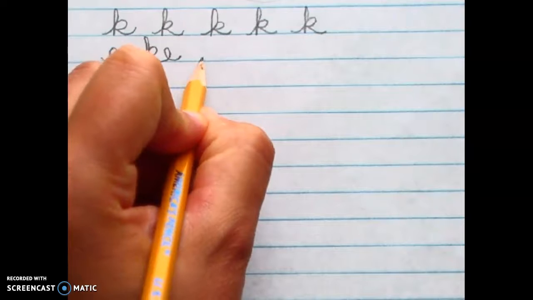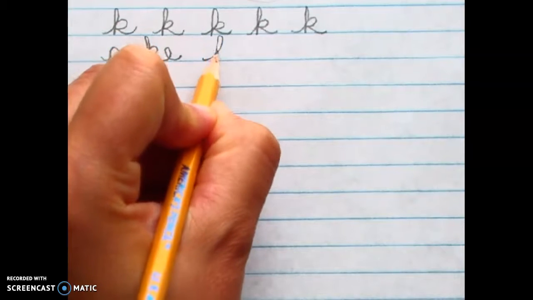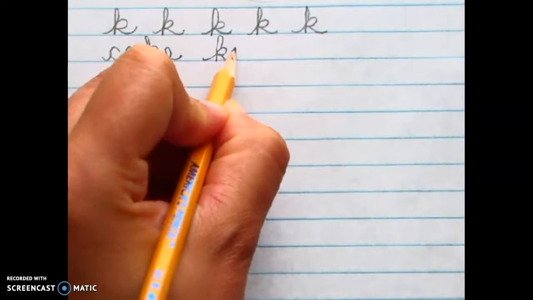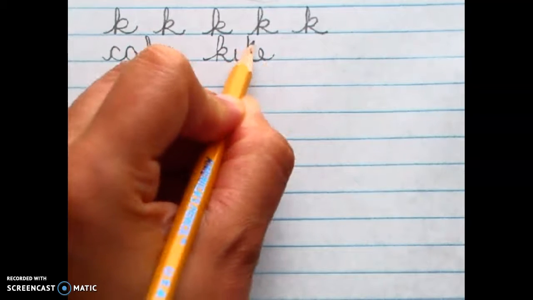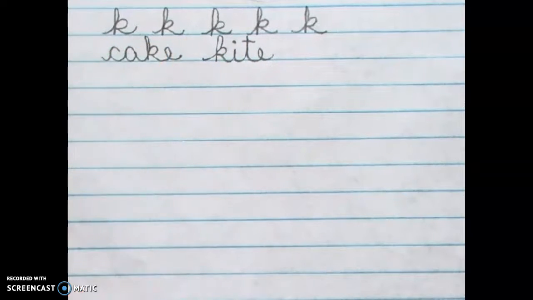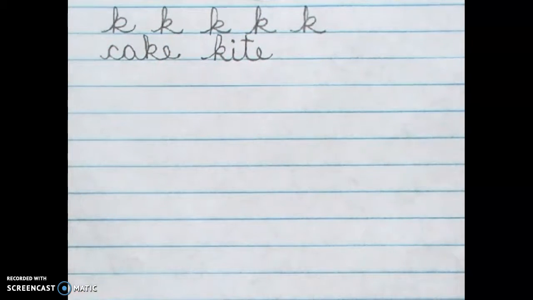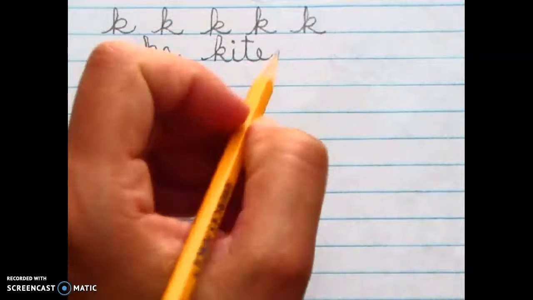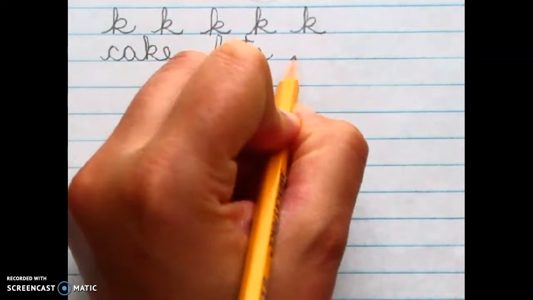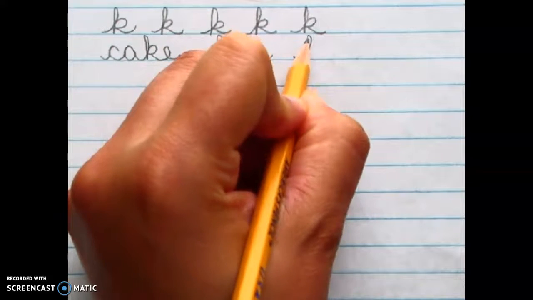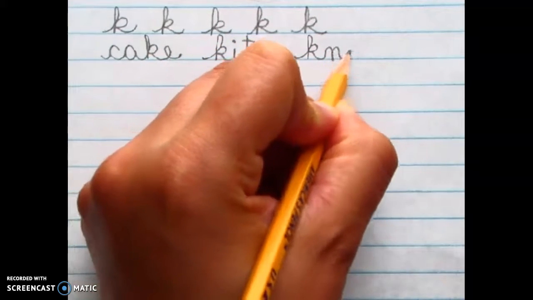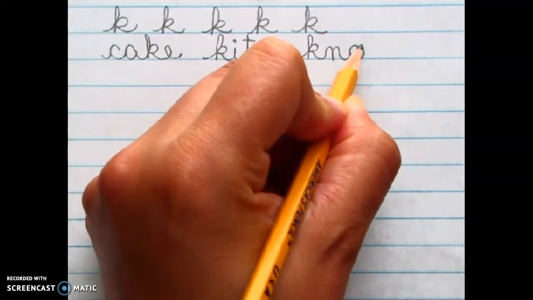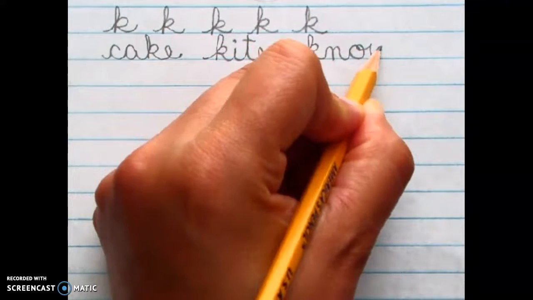Practice the word kite, K-I-T-E. Lift up your pencil, cross your T, dot your I. Know, as in I know the answer, K-N, two humps, O, connect up top with that check stroke, straight into your W.